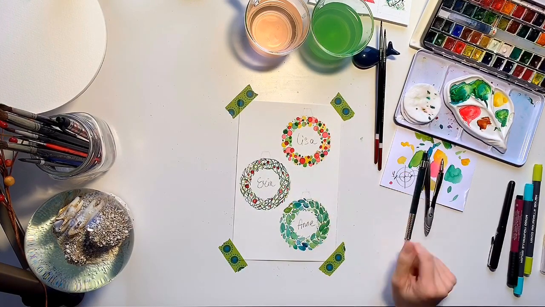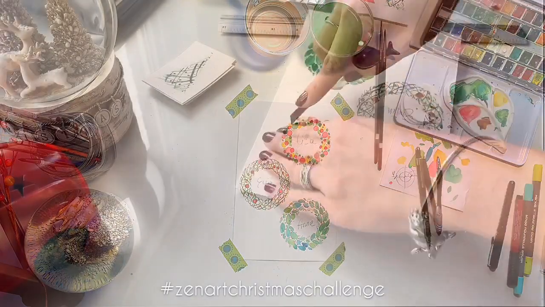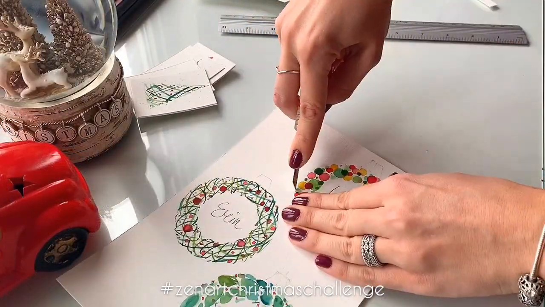After completing the work, enter the names in the tags. Cut out the tags and decorate the gifts.